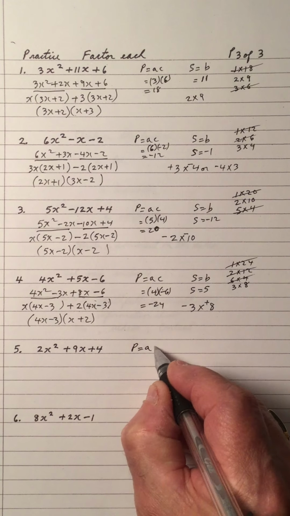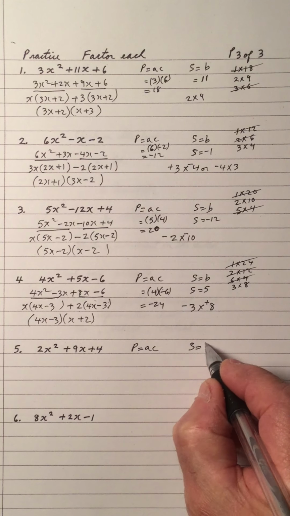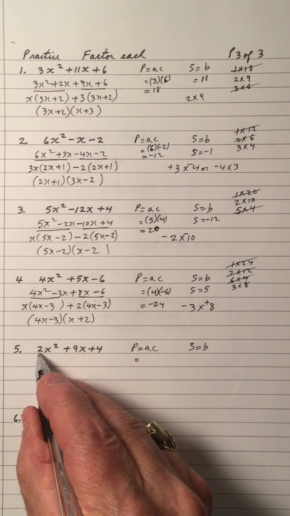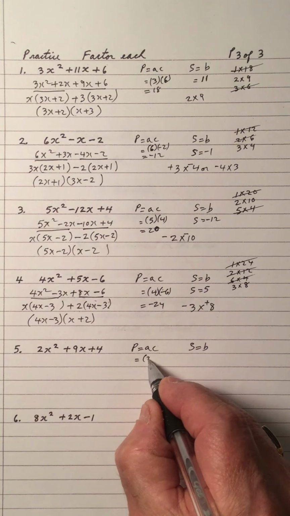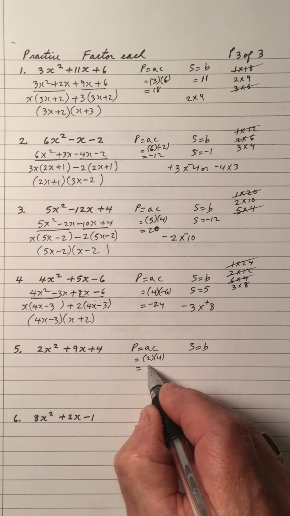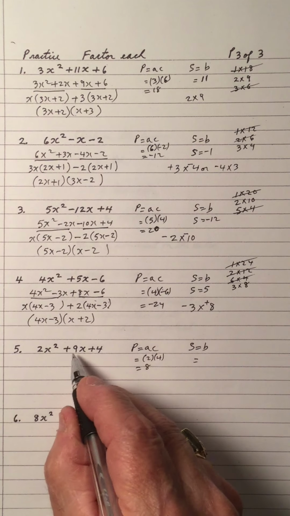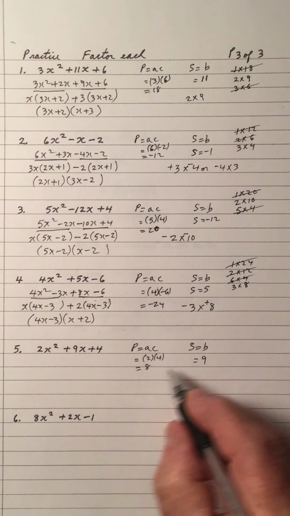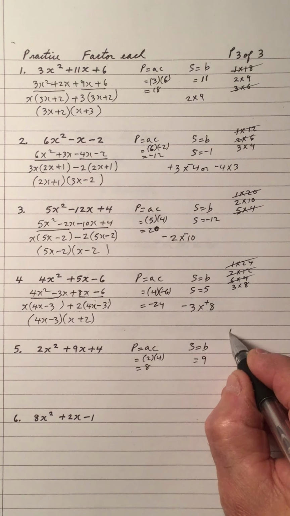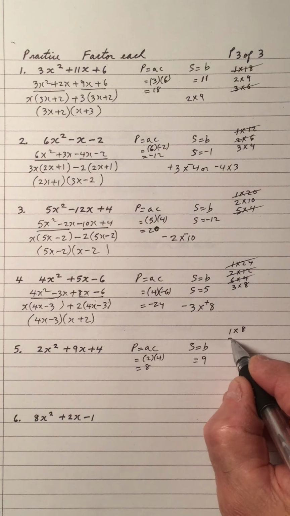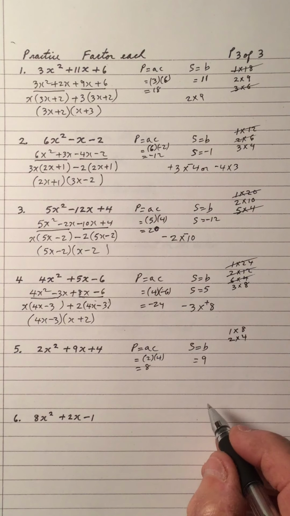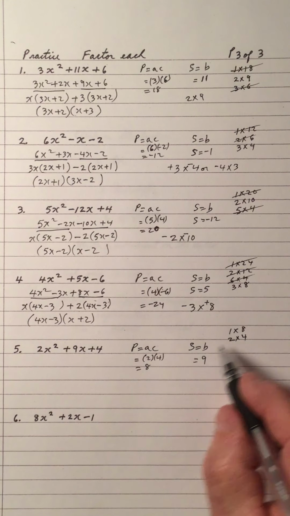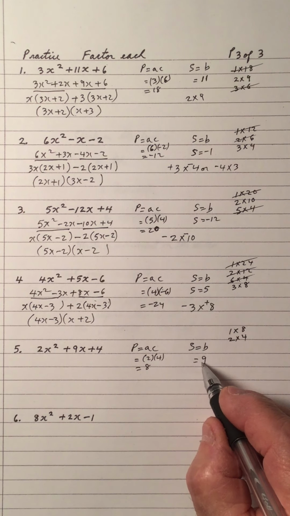Product is AC, sum is B. The product: A is 2, C is 4, so the product is 8. The sum is B, and the sum is 9. The product is 8, so we go 1 times 8. 8 is even, so it's 2 times 4. No other factors. So which pair of factors multiply to give you 8 and add to give you 9?